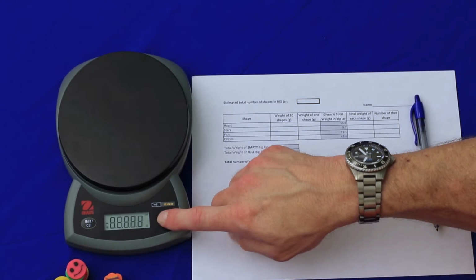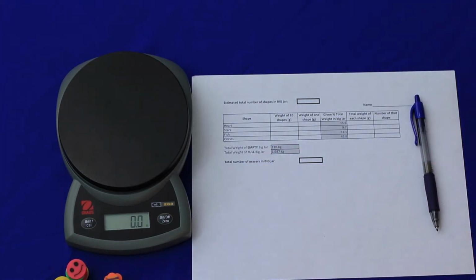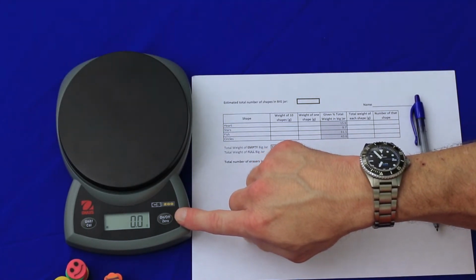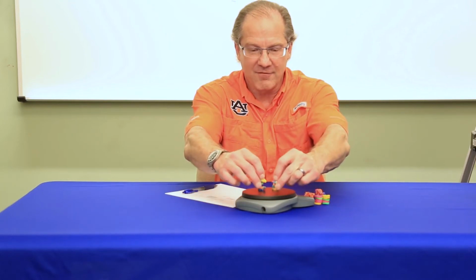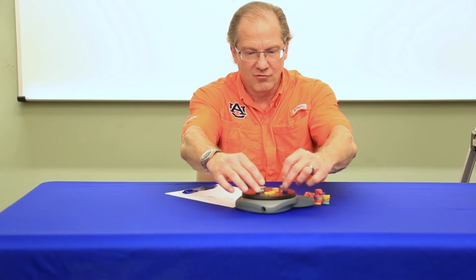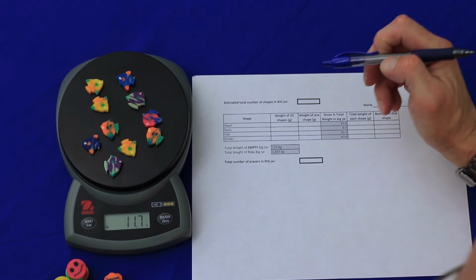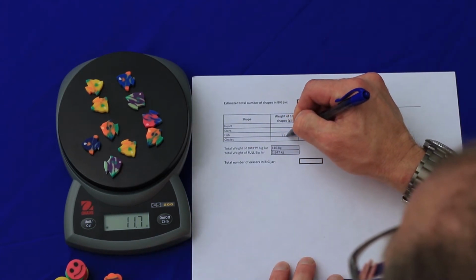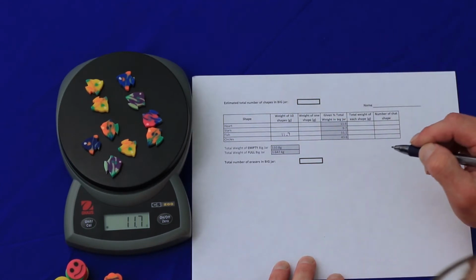So the first thing we're going to do is turn on our scale and make sure that it reads 0. If it doesn't read 0, you need to push the tare button or the 0 on this scale. So first, we're going to measure the weight of 10 fish. The weight of 10 fish is 11.7 grams. So we're going to write that down. 11.7 grams. And then we're going to divide that by 10 to get the average weight of each fish.